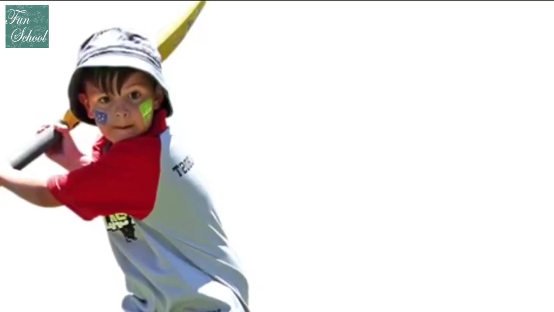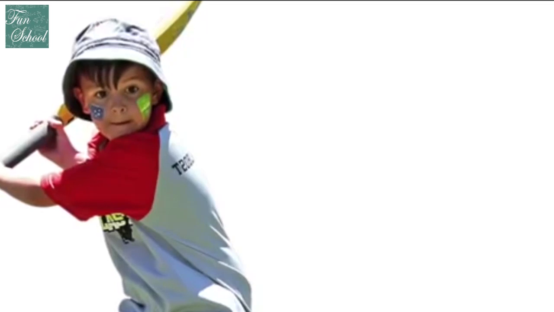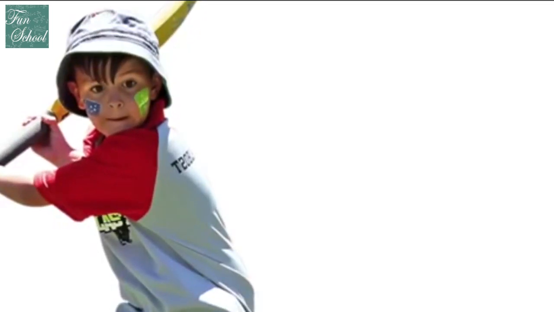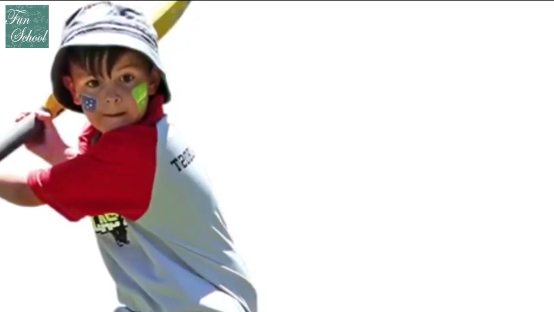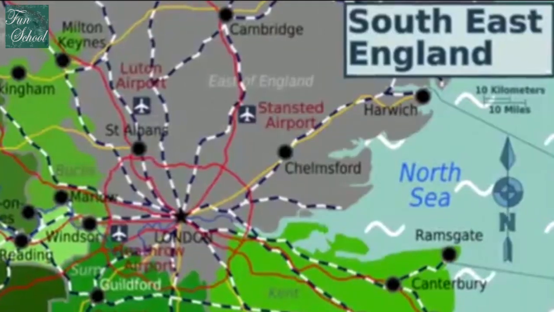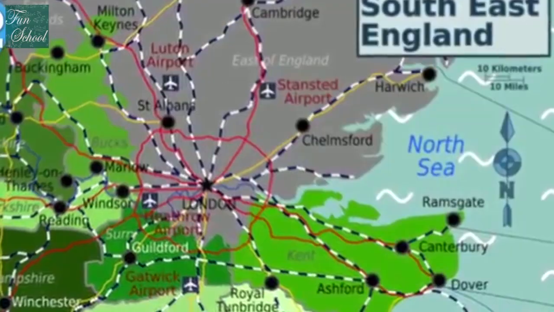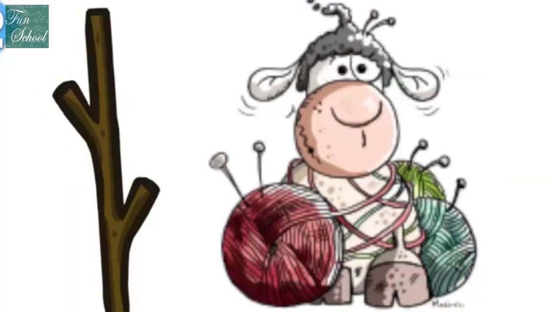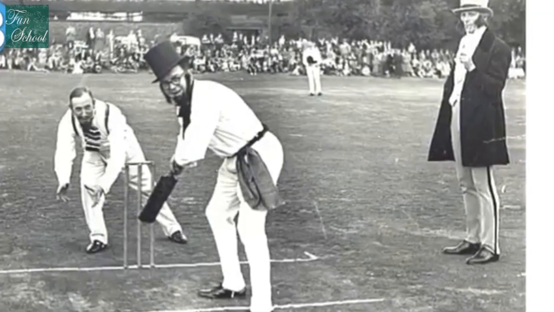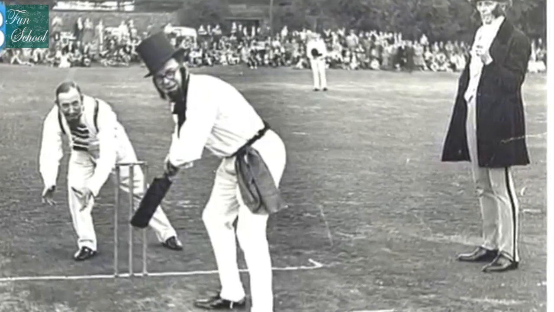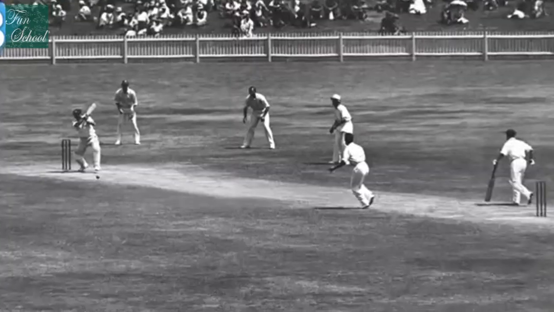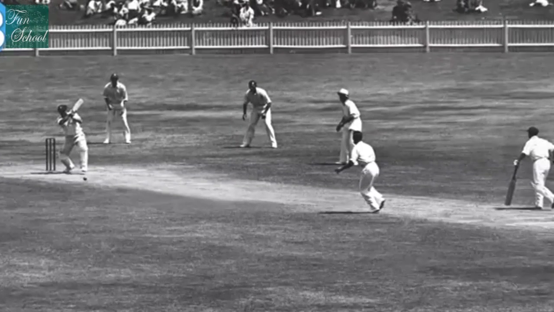Now let's talk about a little bit of the history of cricket. Cricket actually started as a children's game in the 16th century in England. It was first played in southeast England. A stick and a ball of sheep's wool were the first equipment ever used to play the game. The modern game of cricket was developed in England, and in 1788 the first official laws of cricket were written down.